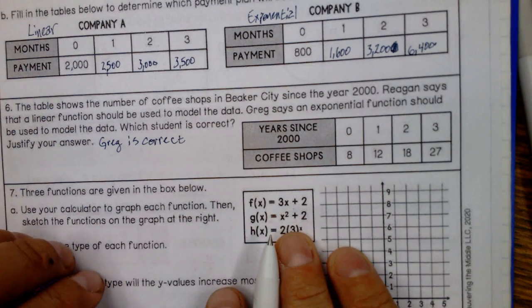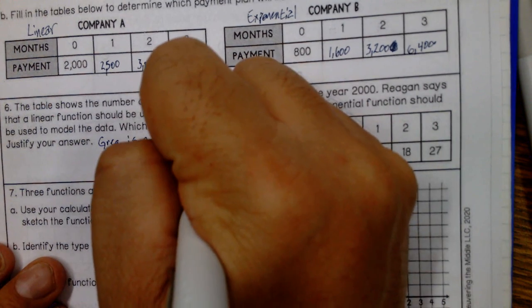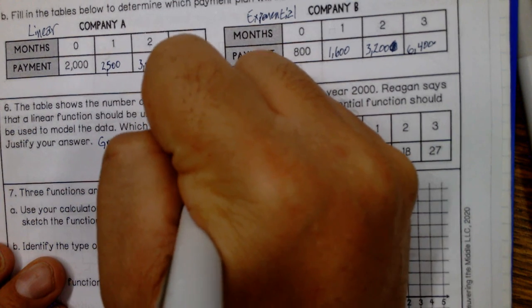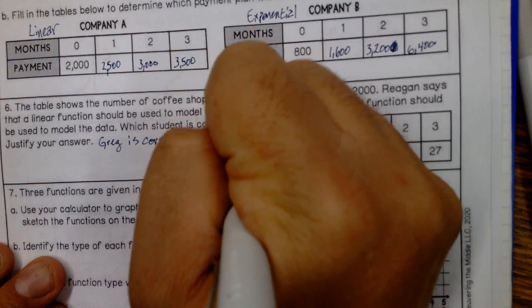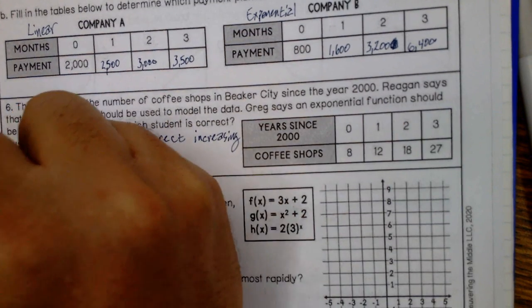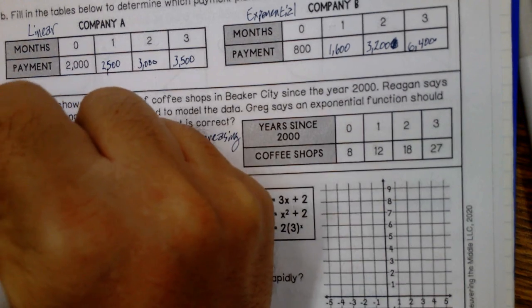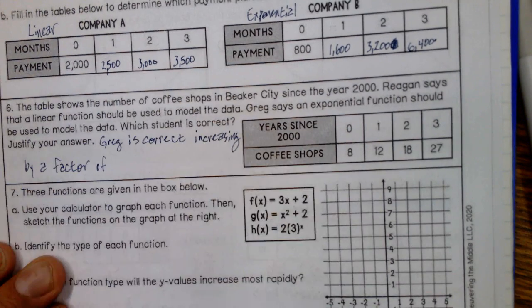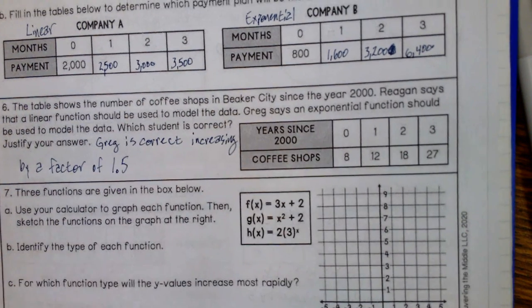Greg is correct. Increasing by a factor of, you could say 1.5 or 3/2, whichever you like.